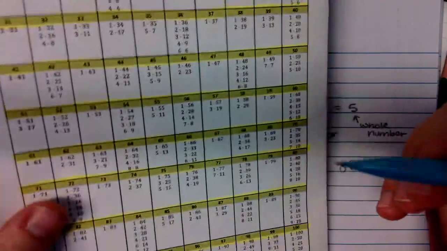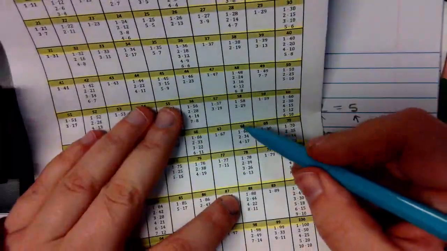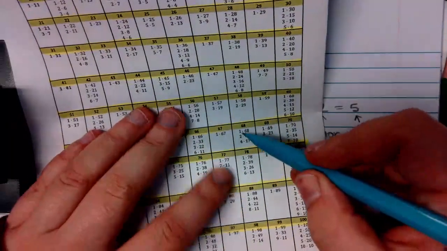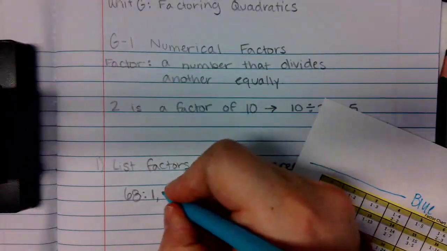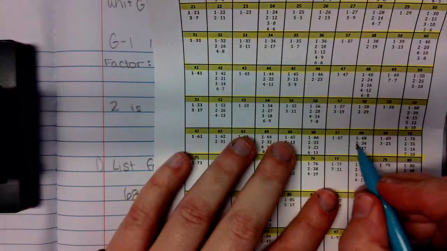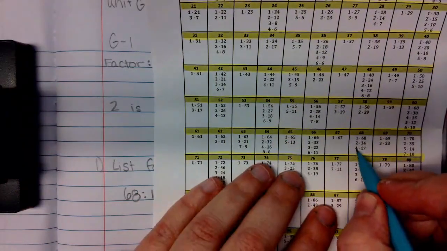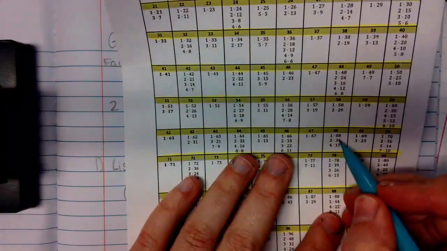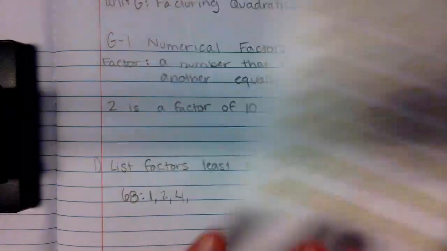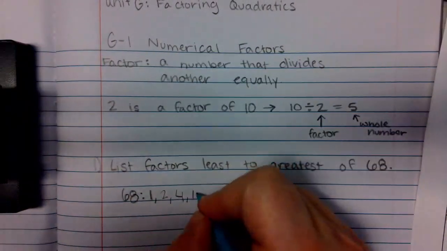Okay? So I'm going to list these factors of 68 here from least to greatest. I started with 1, so the next one is 2. Now instead of going to 34, I want to go least to greatest. I'm going to do 4, and then I'm going to just U back up. So I do that: 17, 34, 68.